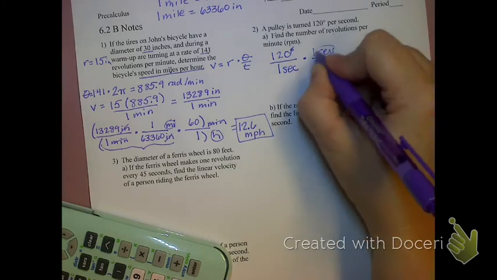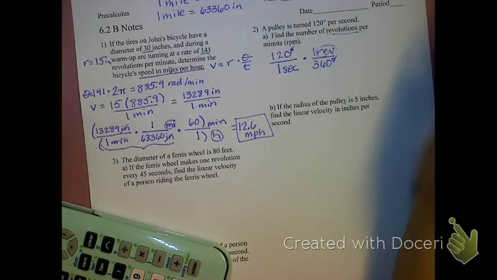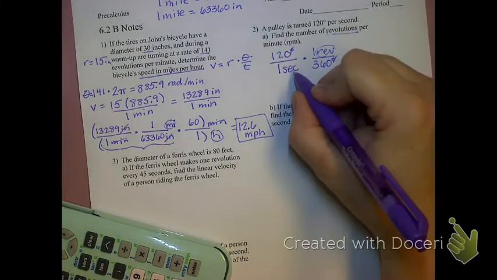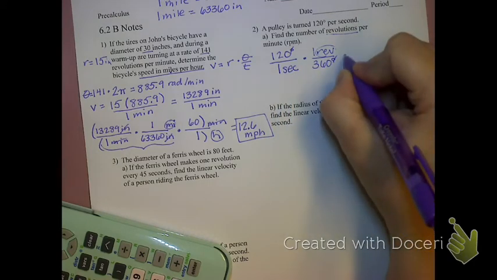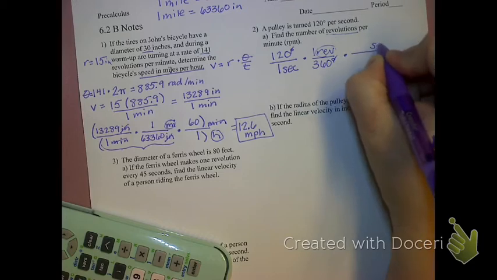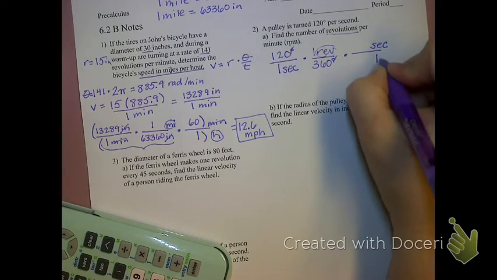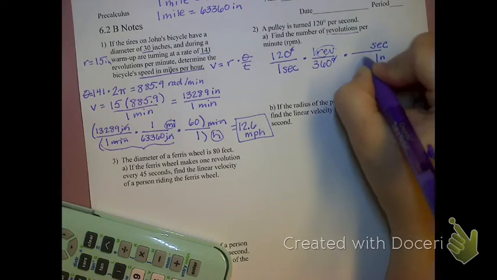I have revolutions, which is half the battle. Now I need to figure out minutes, and I'm currently in seconds. Seconds are on the bottom, so I need seconds to be on the top, and I need minutes to be on the bottom.